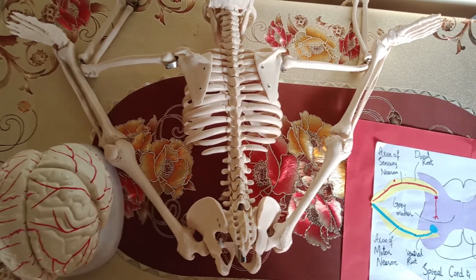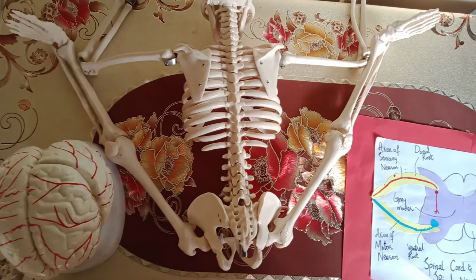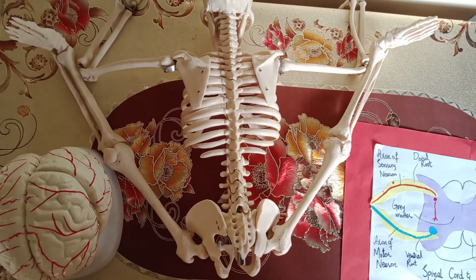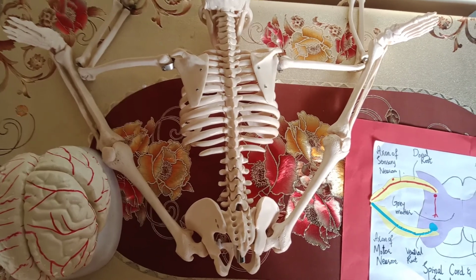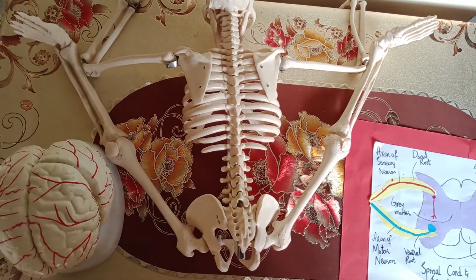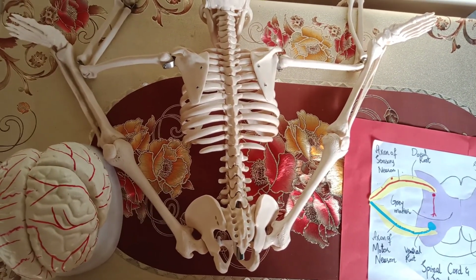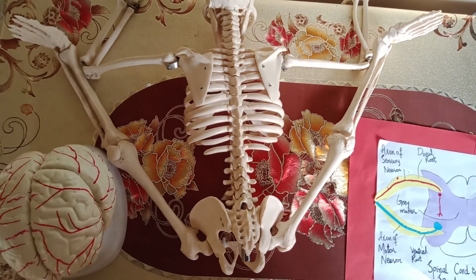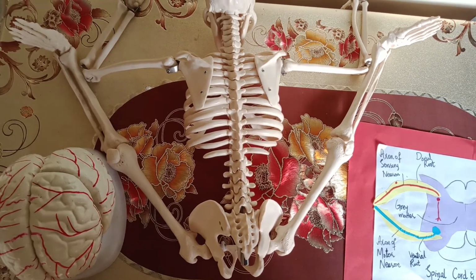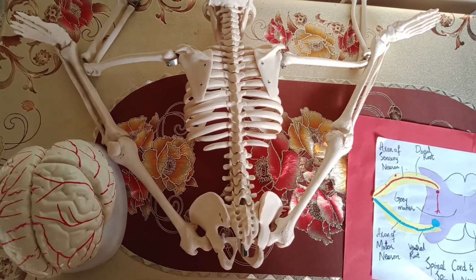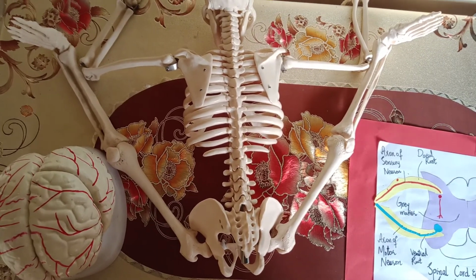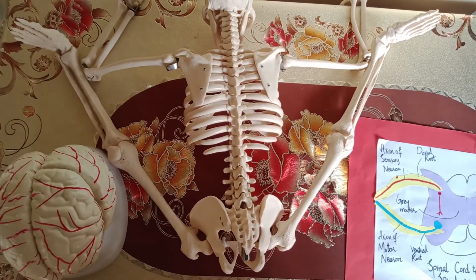It is responsible for conscious and voluntary actions. I am talking to you, I am demonstrating, so it is under the control of my will. This is due to the somatic nervous system, and these are voluntary actions. Voluntary actions mean those which are under the will of someone. It includes all the motor neurons that conduct impulses from the central nervous system to the skeletal muscles.